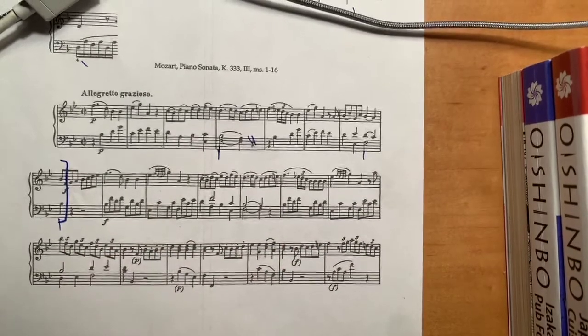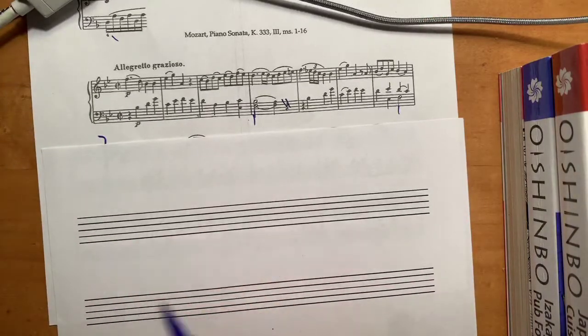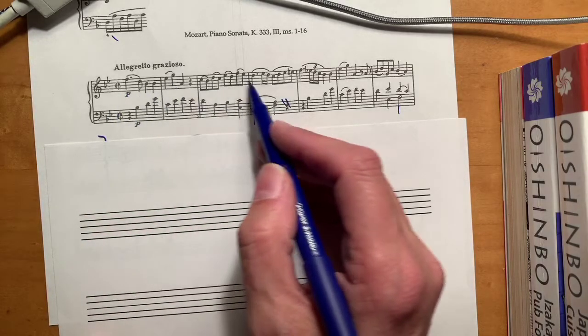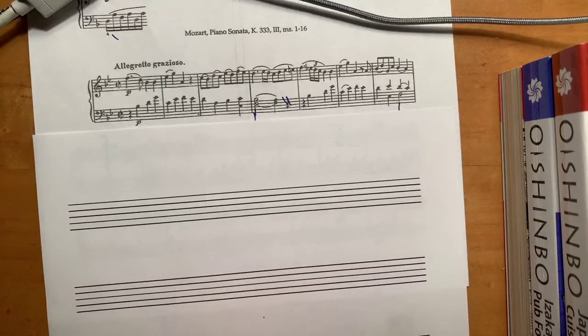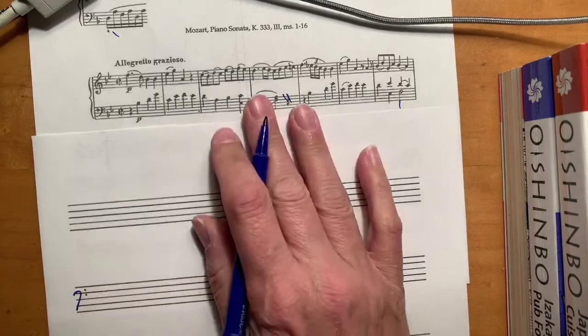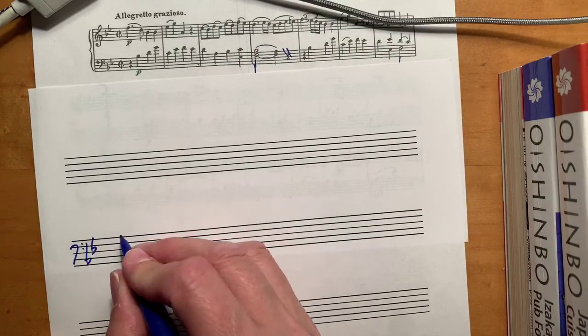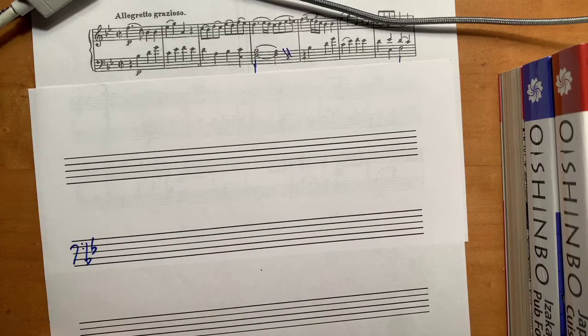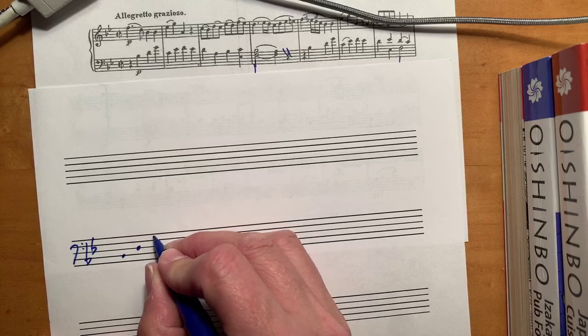So let's start by taking all of these bass notes. Okay, I'm going to leave the upper staff right here. Leave space because I actually want to do something with the counterpoint in this in a minute. But right now, I'm going to do my bass line, key signature, and I'm just going to copy this bass line as it is. I'm going to drop it down an octave so I don't have to write so many ledger lines, just for convenience.